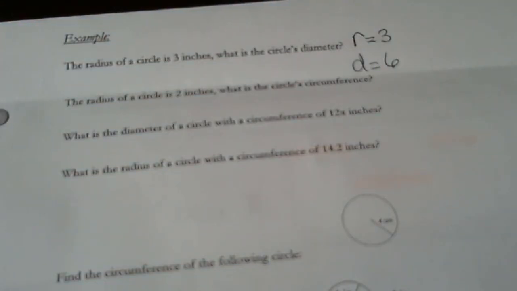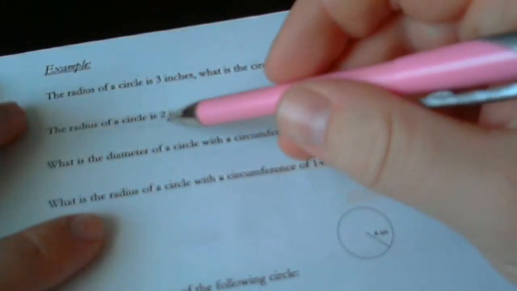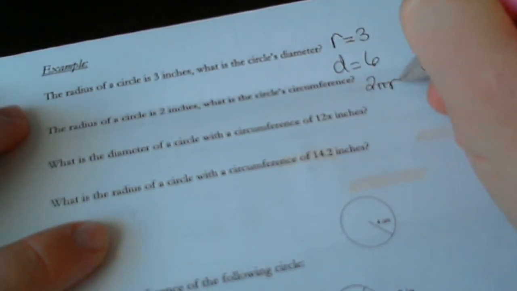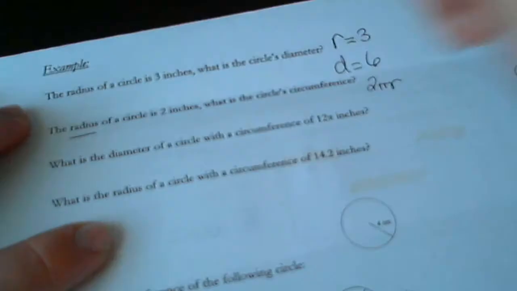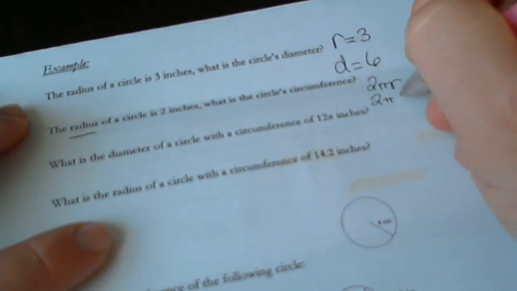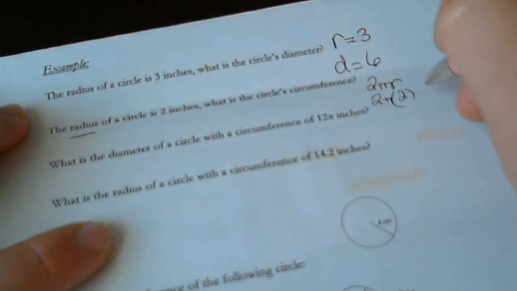The radius of a circle is 2 inches. What is the circle's circumference? Well, the formula that we should use here is 2 pi r because we have a radius. Plug in your 2 for the circle's radius, 2 pi r, which is 2 times 2, and we get 4 pi.